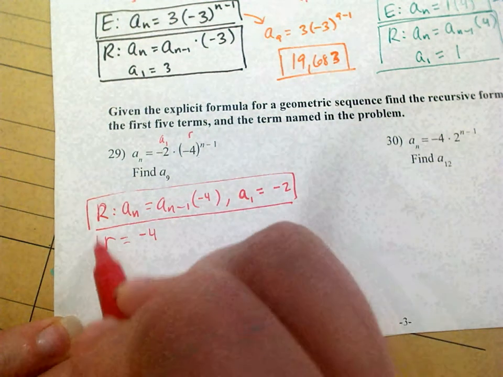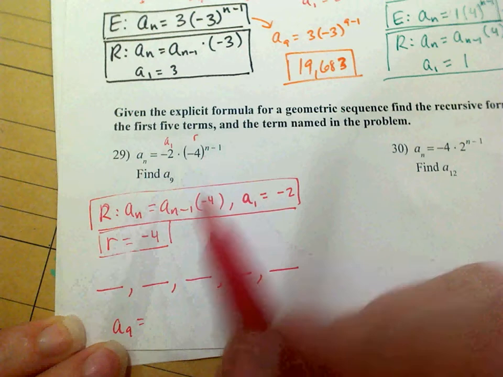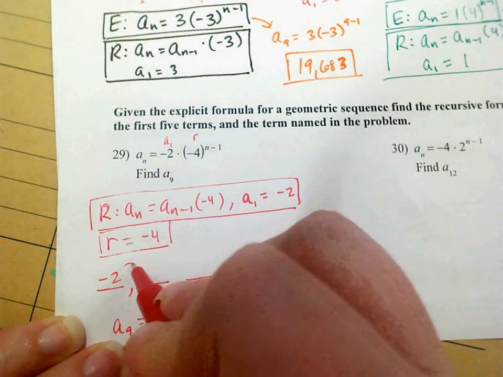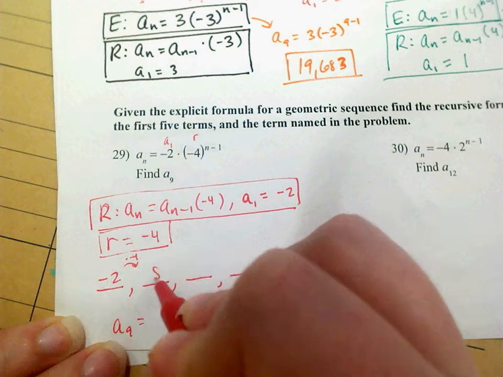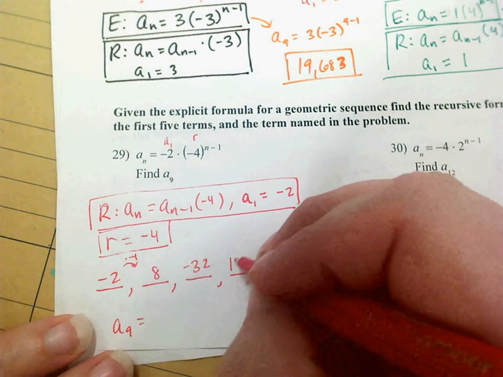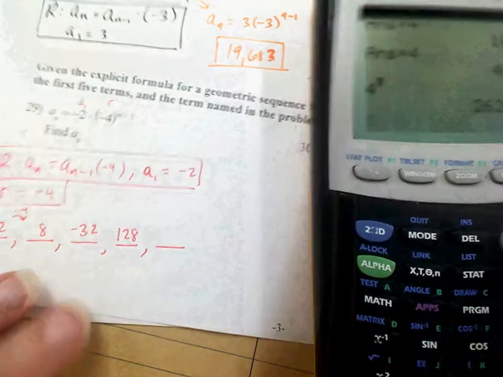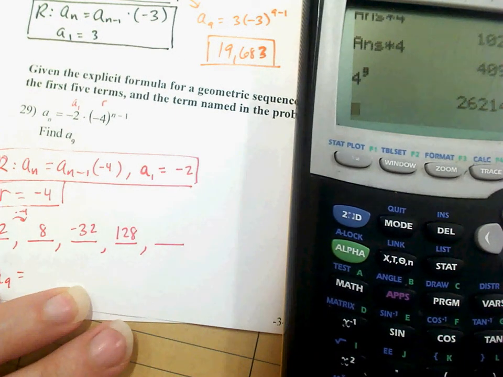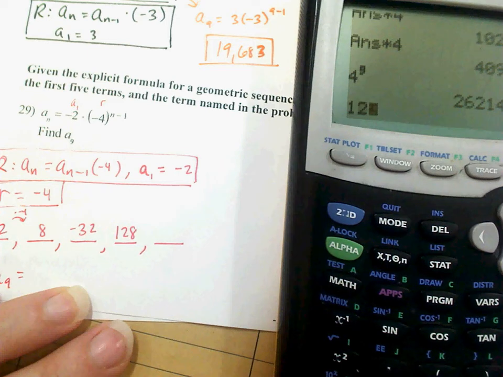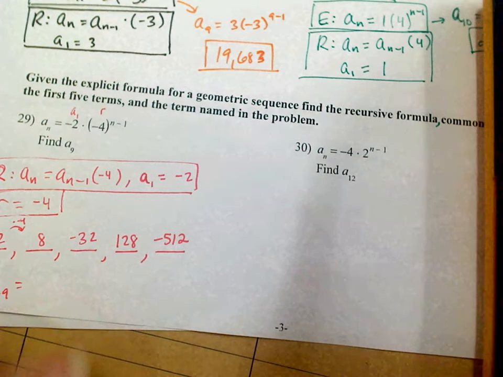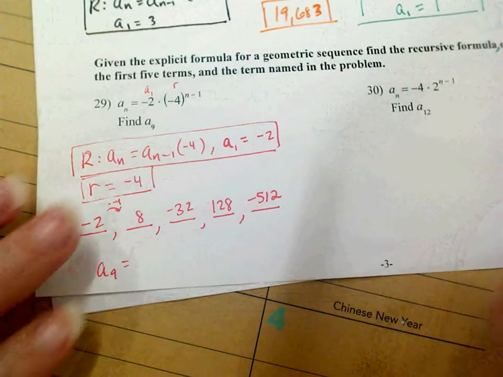If my first term is negative 2, and I'm multiplying by negative 4 each time, it gives me a positive 8, a negative 32, 128, and 128 times a negative 4 is a negative 512. Okay, so the first 5 terms are these right here.